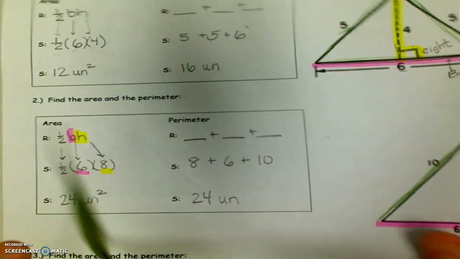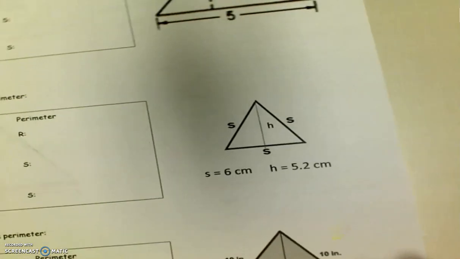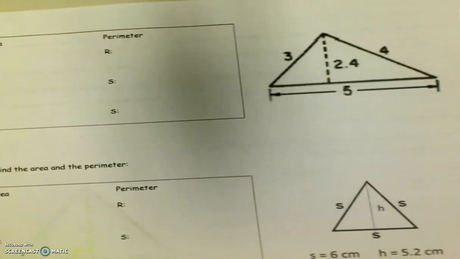Okay, so there are a couple more on the back for you to try. So you should try those if you have this paper.